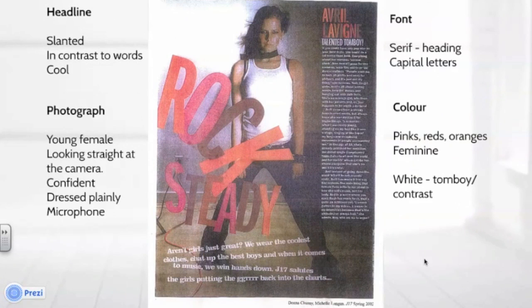Okay, so you can see we've got a few less, so not as many to go on, but we've still got 4 presentational features that we could talk about. So we've got a headline, which is the rock steady bit, and that's slanted. We've got the photograph, which dominates the page, and that is the main presentational feature that's used. And that photograph is of Avril Lavigne, so she's a young female, and like I said before, look at the facial expression. She looks very confident and she's looking straight at the camera.